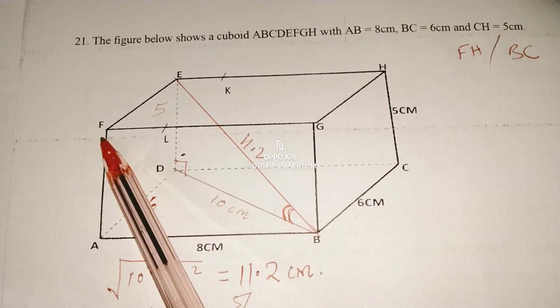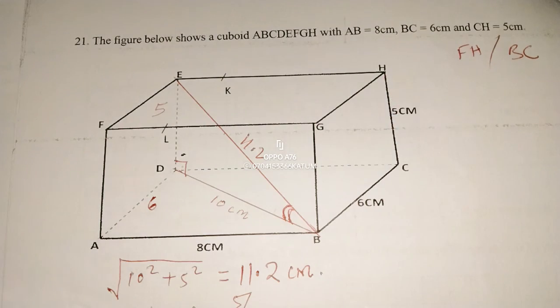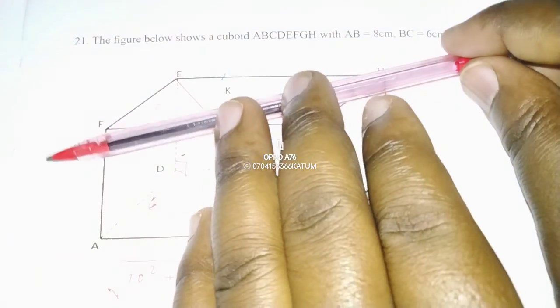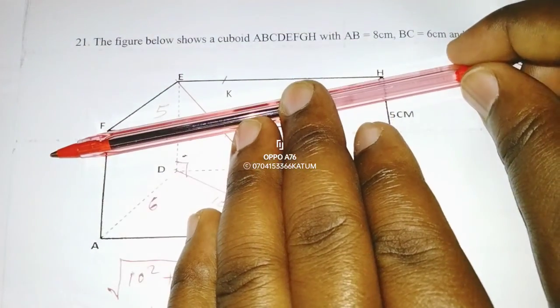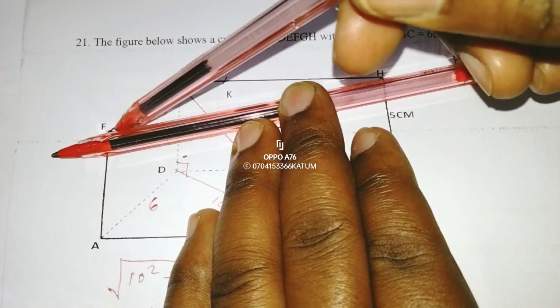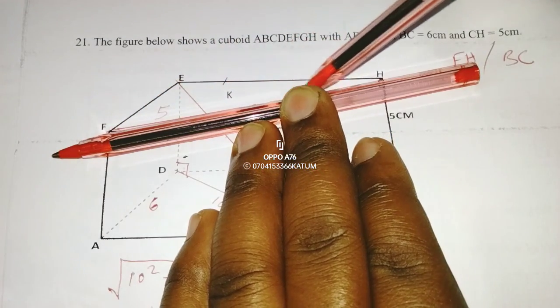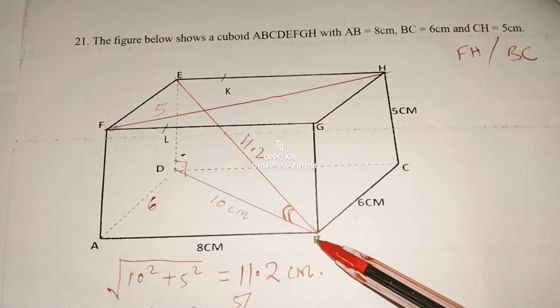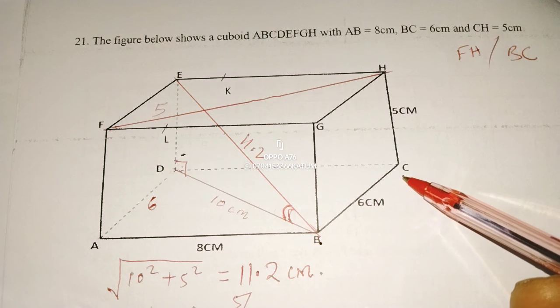FH is the diagonal in the upper plane. This is our FH. You can produce the line. That is FH. We want the angle between FH and BC. And now BC is a line at the base.